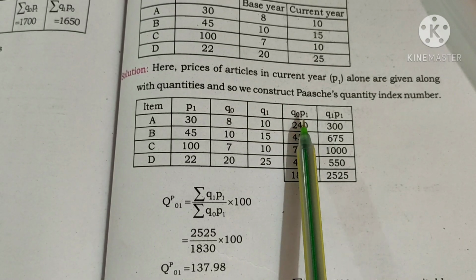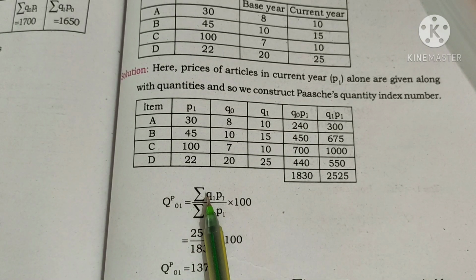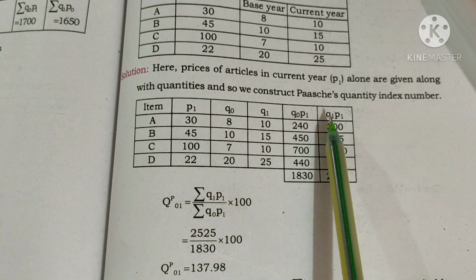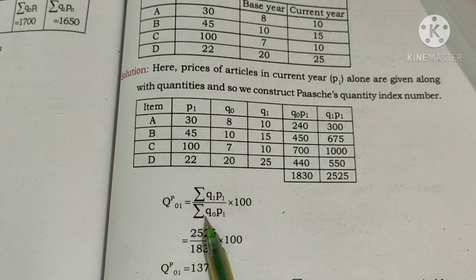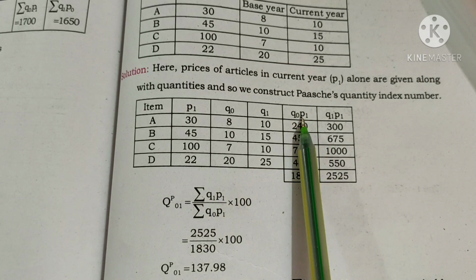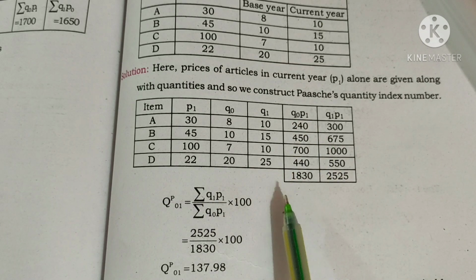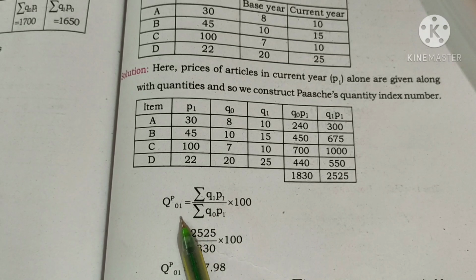So we need to calculate according to the formula, that is Q01 is equal to summation Q1 into P1 divided by summation Q0 into P1. So we need Q1 into P1 and Q0 into P1. Calculate Q1 into P1, calculate Q0 into P1, add them, and you will get the summations. So substitute into the formula and you will get 2525 divided by 1830 into 100, which is equal to 137.98.